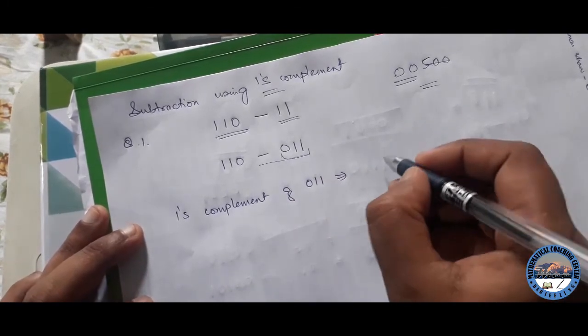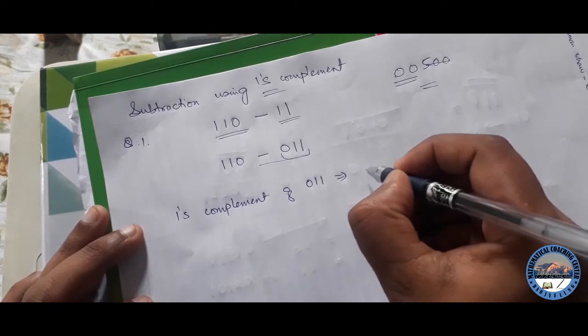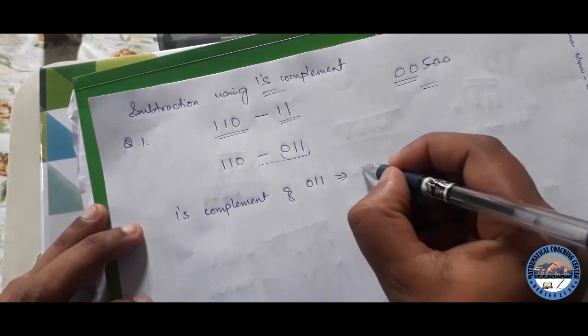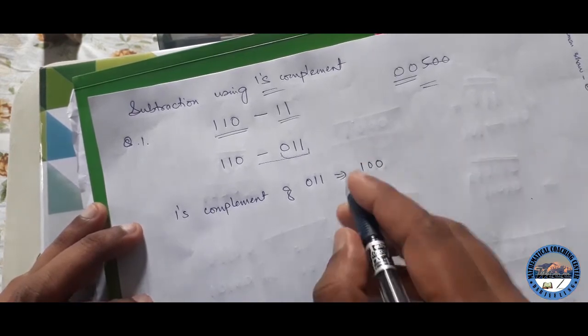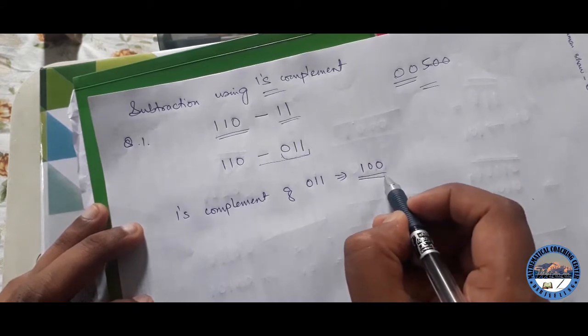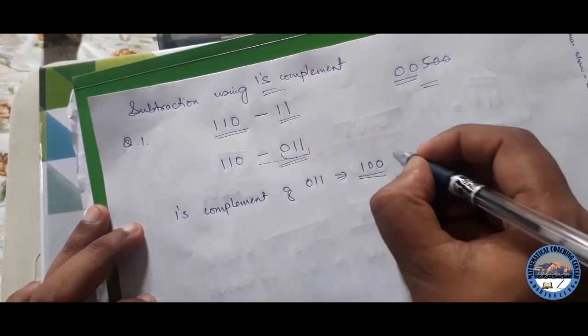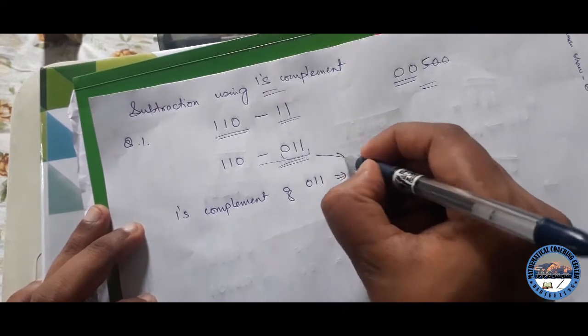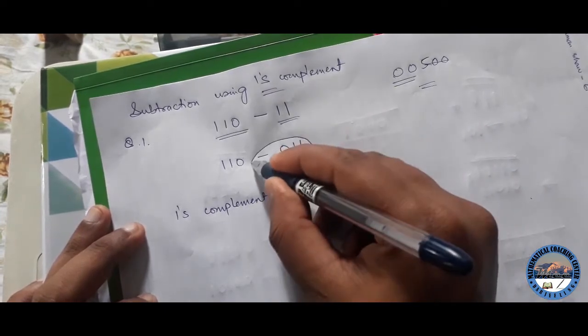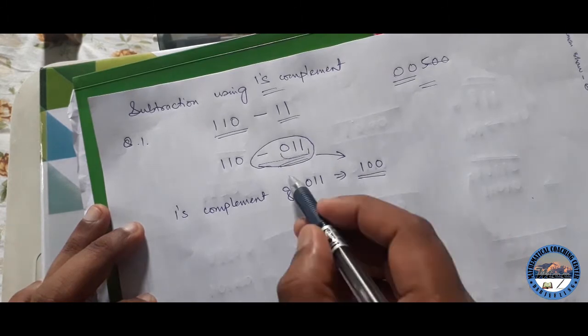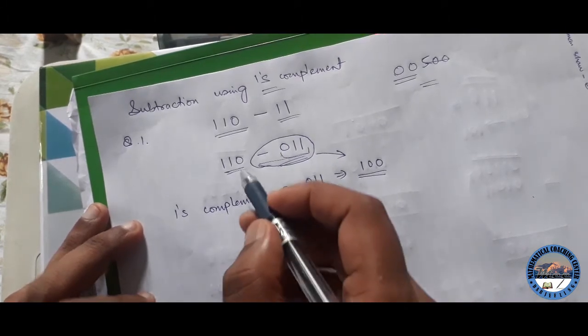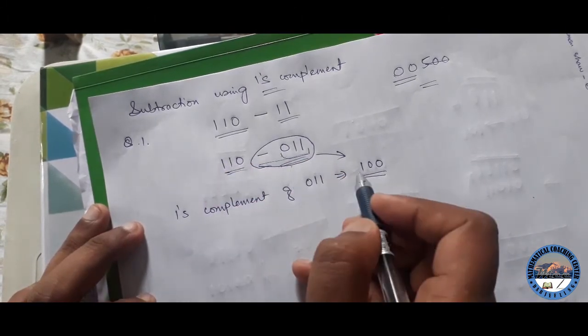So 0, 1, 1. The ones complement of 0, 1, 1 is just the opposite, isn't it? 0 means 1, 1 means 0. So this will represent the negative of this one. Now we have this one already as a positive number, and this is represented like this.